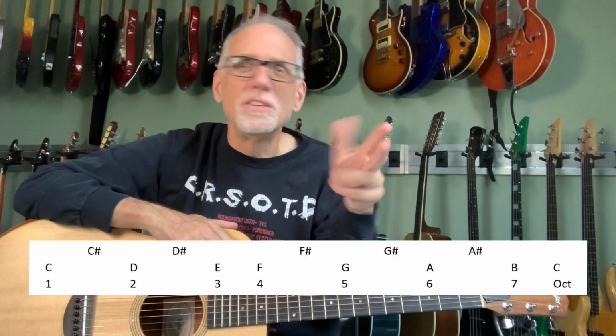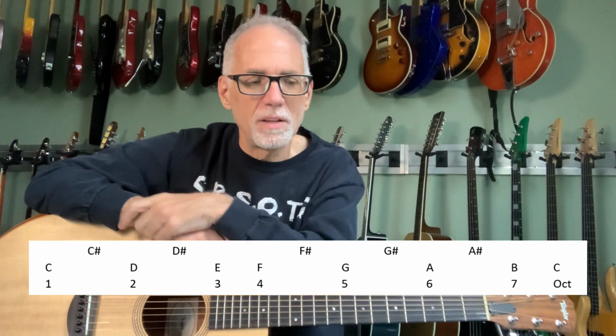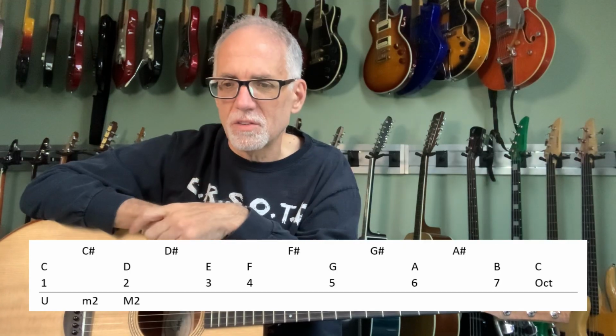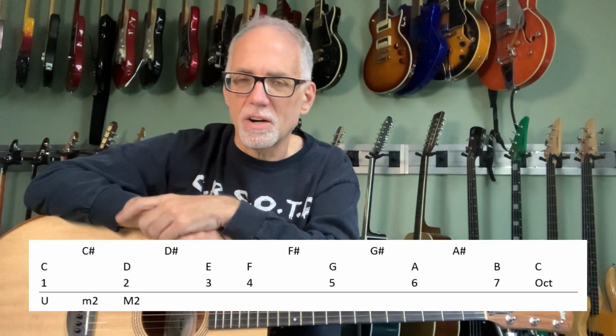So if you were playing two of those, two C's, it'd be the same thing, it'd be unison, right? So we call that unison. We know D is a second, okay? But it turns out that there's two versions of the second. There's two versions of the second. Here it is on this chart, okay?